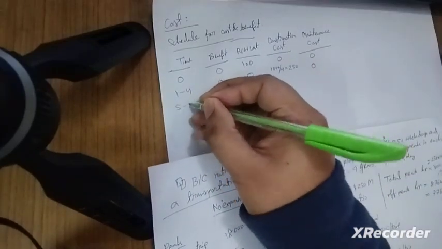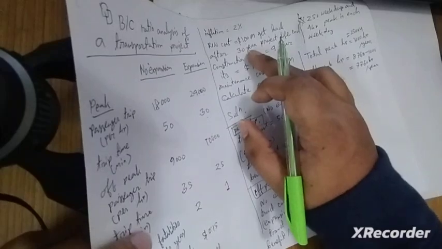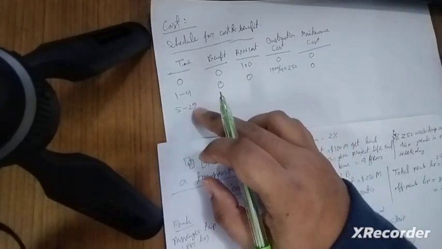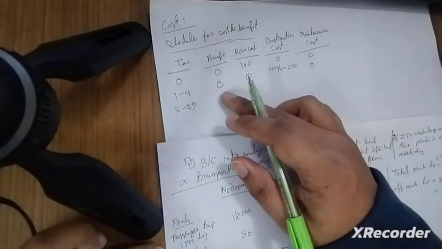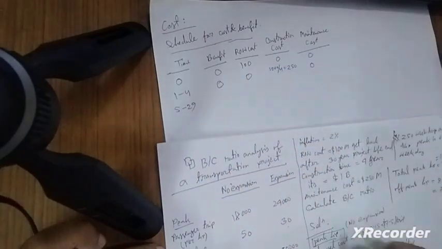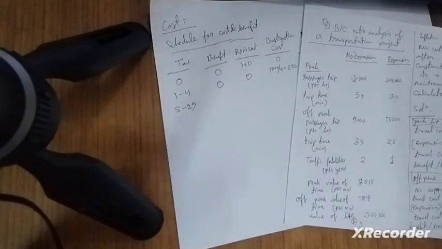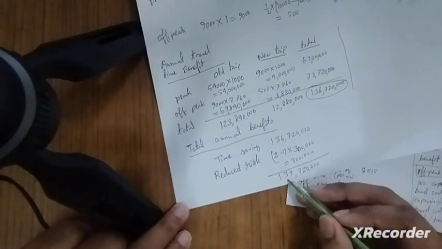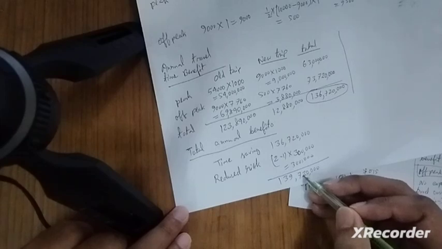In years 5 to 29, why did I take 29? Because the project life cycle is 30 years. The project will be paid off by 30 years. So 5 to 29 will be the project time, and the annual benefit obtained during this period is 139.72 million.